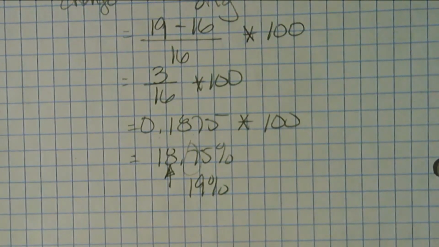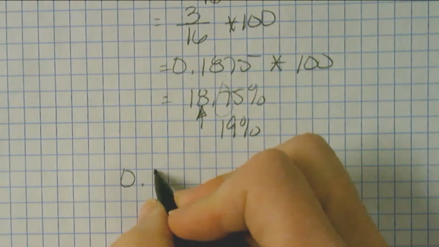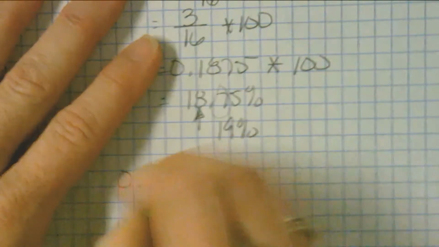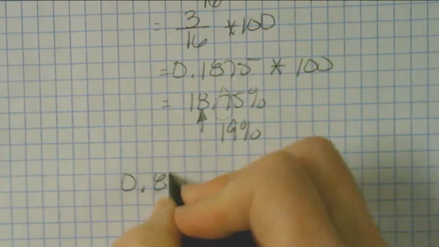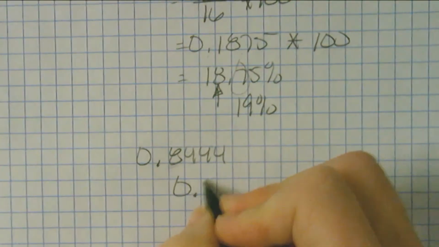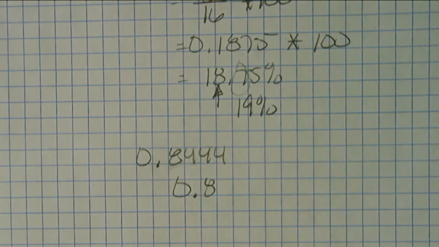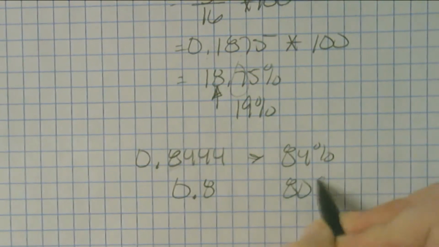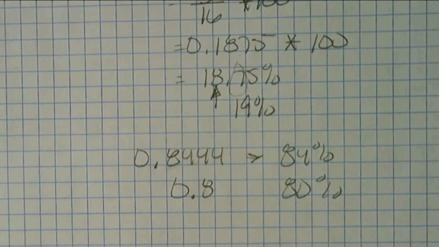I mean, I was talking to Ava about this. If you got 0.333, or no, better yet, you got 0.8444 as your decimal, and you just said, I got 0.8, and this was a test score, you just dropped from 84% to an 80%. Do you really want to drop that? Do you really want an 80% when you should have gotten 84%? Or so is there a difference between 84% and 80%? Yeah. You just can't drop parts off.